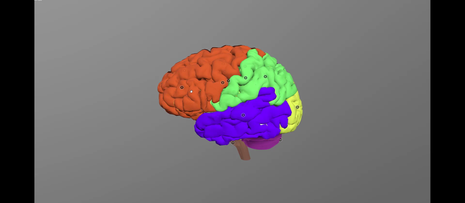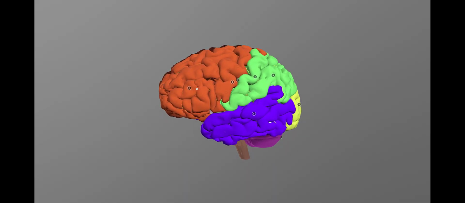So the functions of the frontal lobe. The frontal lobe processes the higher cognitive functions like personality, problem solving, concentration, planning, a little bit of language, and also motor information. So if you voluntarily move a muscle, that's coming from the frontal lobe, specifically the precentral gyrus.